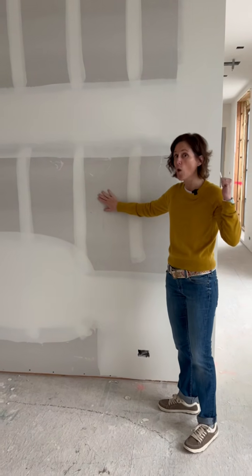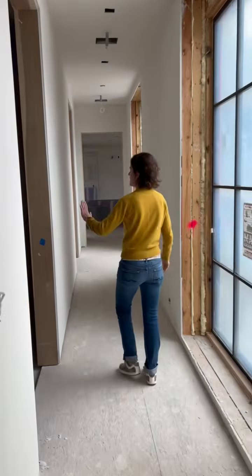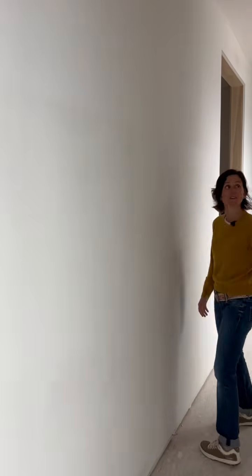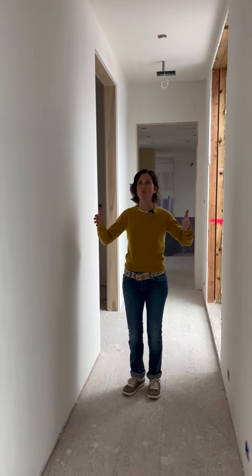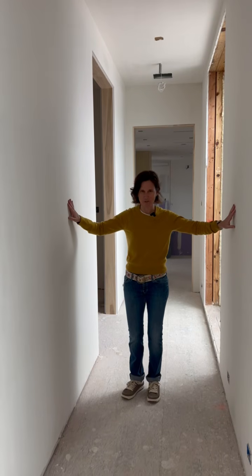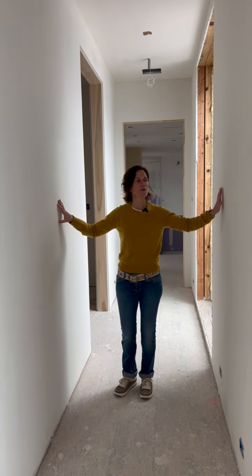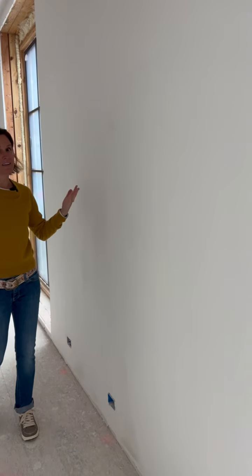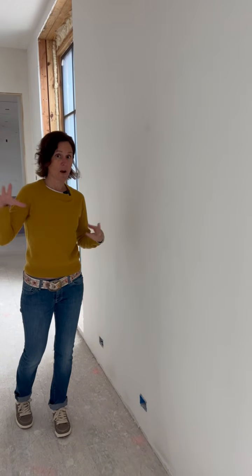But if you look in this hallway here, this entire hallway is essentially floated with mud. And that's really because there's a lot of light coming into this hallway, and we have a really long span, and we want this to look as perfect as possible, and we use a level 5 finish in order to achieve that. So it's really just coating the walls with mud, sanding, checking for any imperfections, and then we're off to priming the walls. So that's the difference between level 4 and level 5 drywall finish.